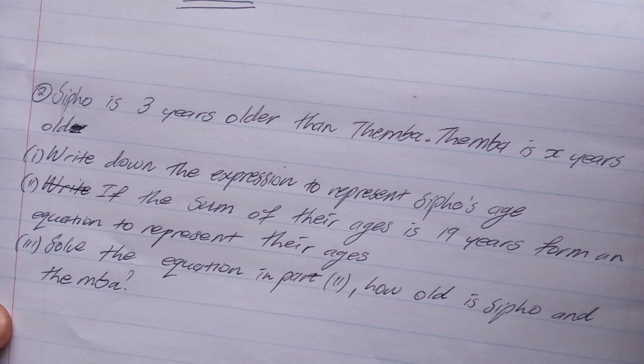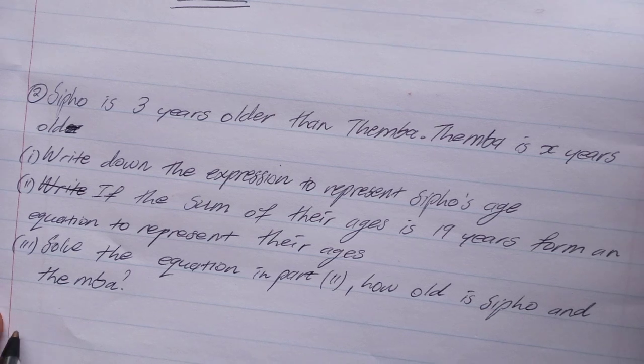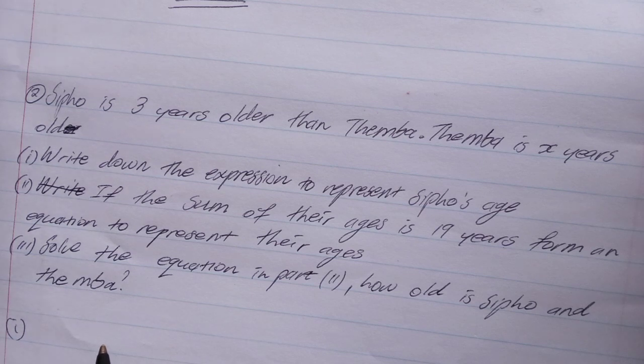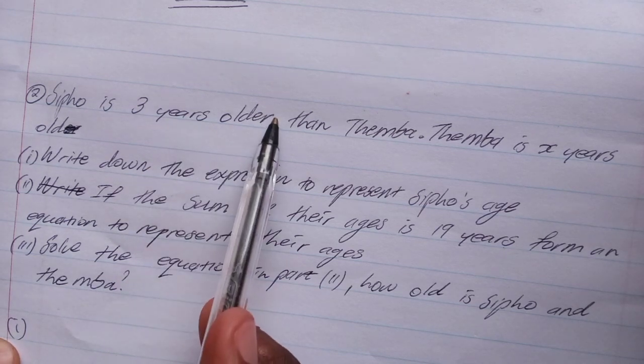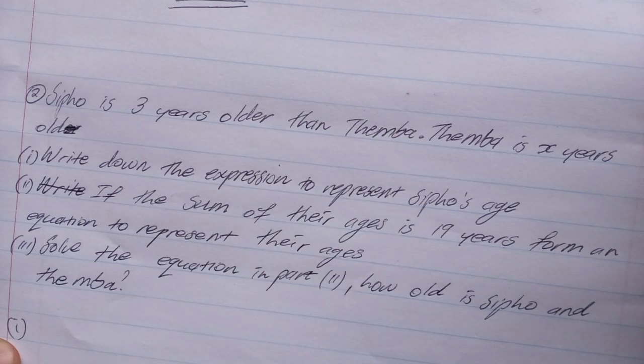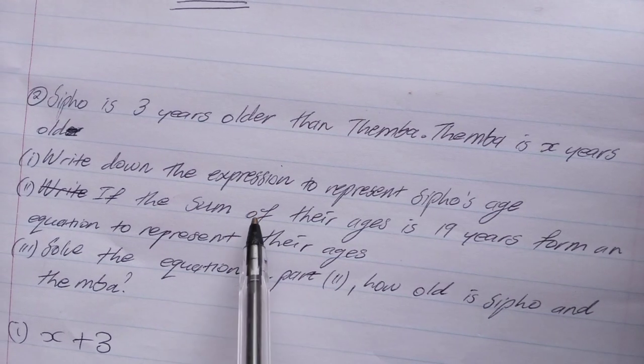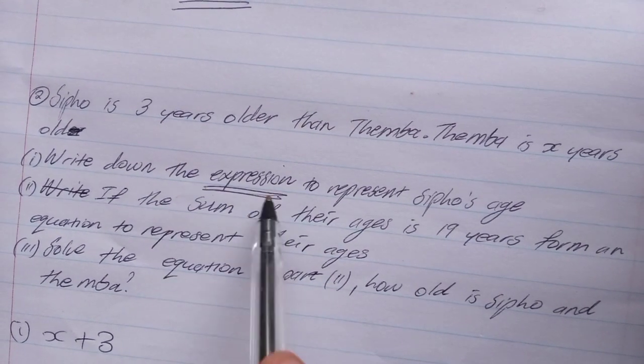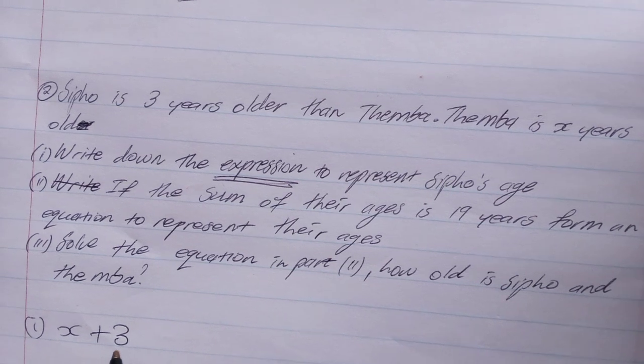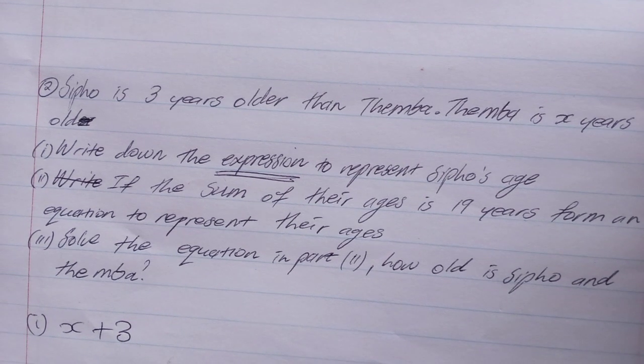So now for the first one, Roman figure 1, it says write down an expression for Sipo's age. Sipo is 3 years older than Temba. So for Sipo's age, you're going to have Temba's age, and then if you add 3, that is going to give you Sipo's age. And notice, since they're telling us to form an expression, that means we are not going to have an equal sign. An expression does not have an equal sign, okay?